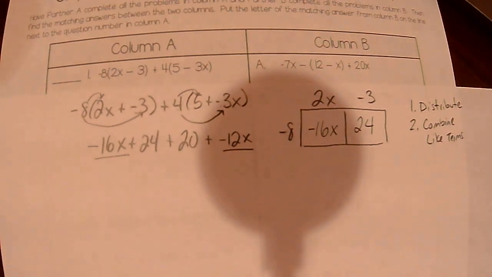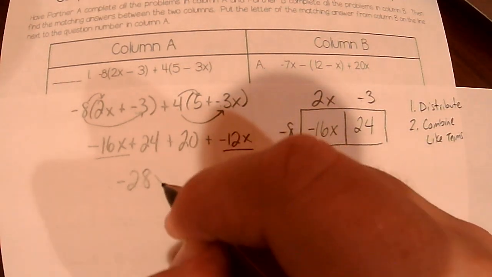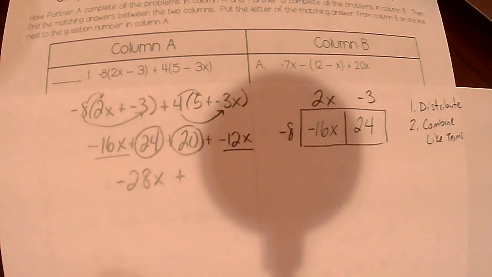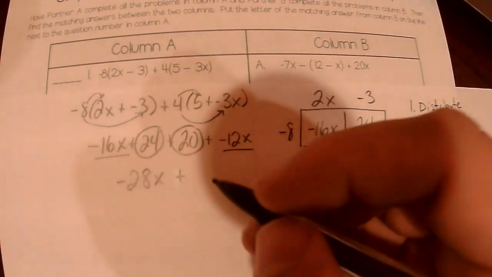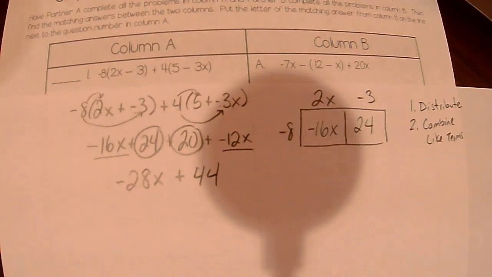Combine the x's. Negative 16, negative 12 makes negative 28x. Add your numbers, pile of numbers. 24 plus 20 is 44. So negative 28x plus 44.